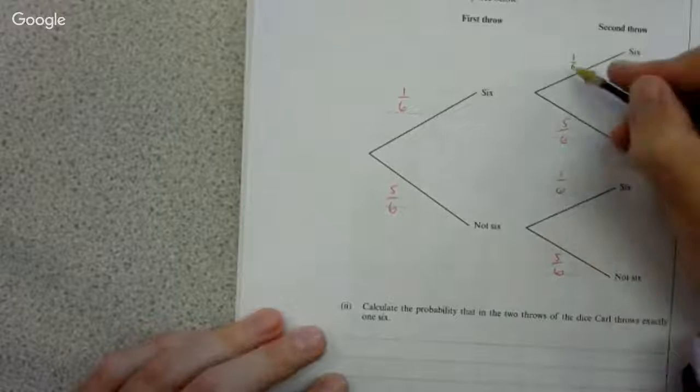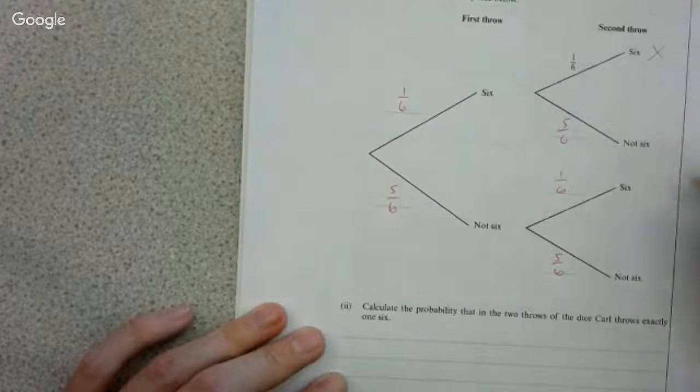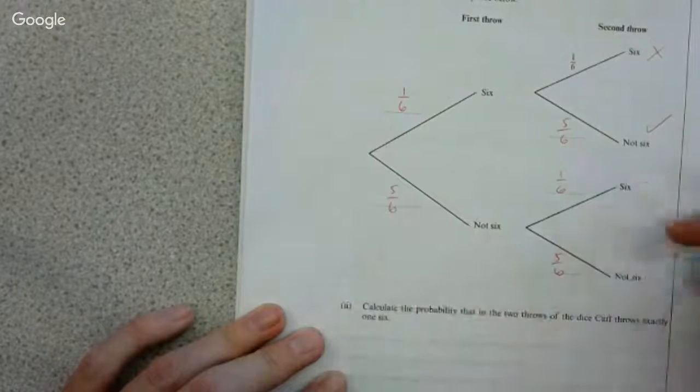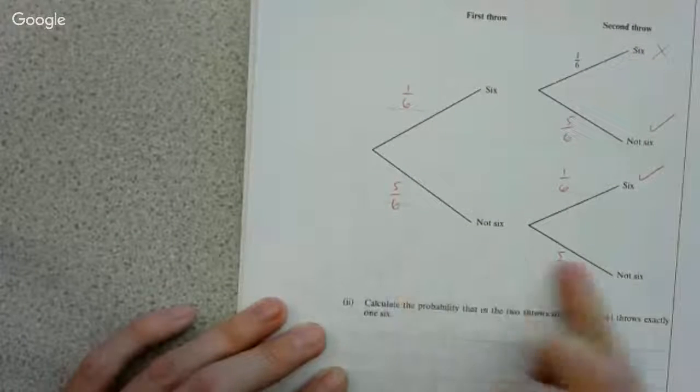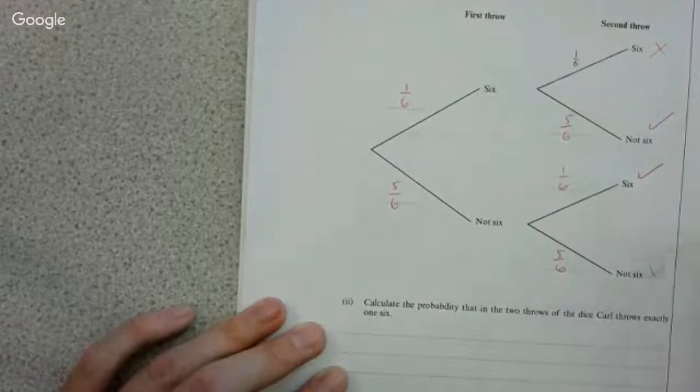So exactly 1 6. Well, here he throws a 6 and another 6. No, not interested. Here's a 6, not a 6. Yes, that's exactly 1 6. Not a 6 and a 6. Yes, that's exactly 1 6. Here, not a 6 and not a 6. He doesn't get 6 either time.